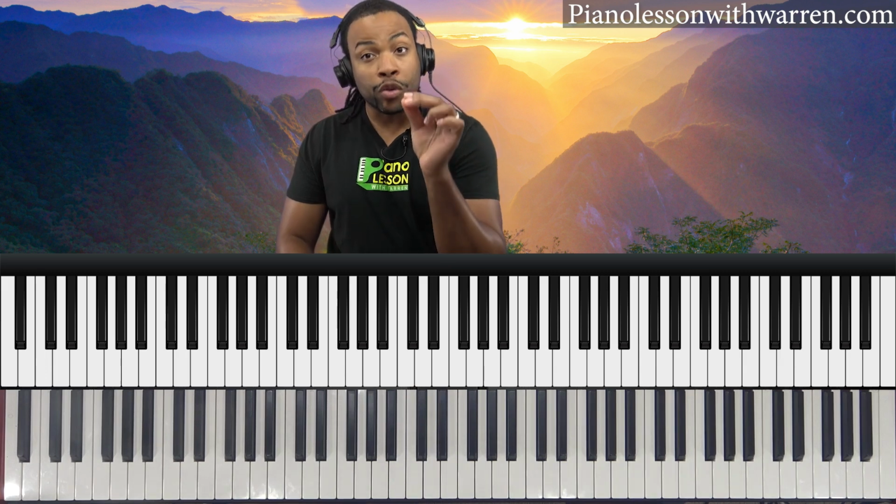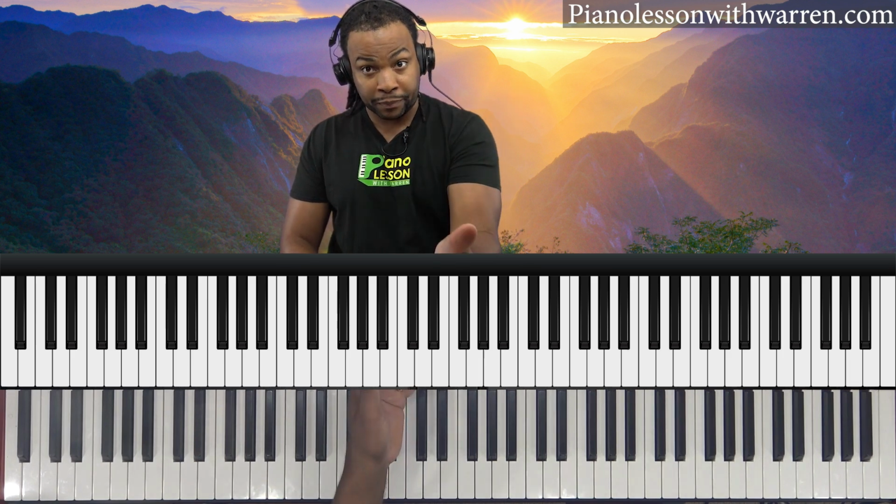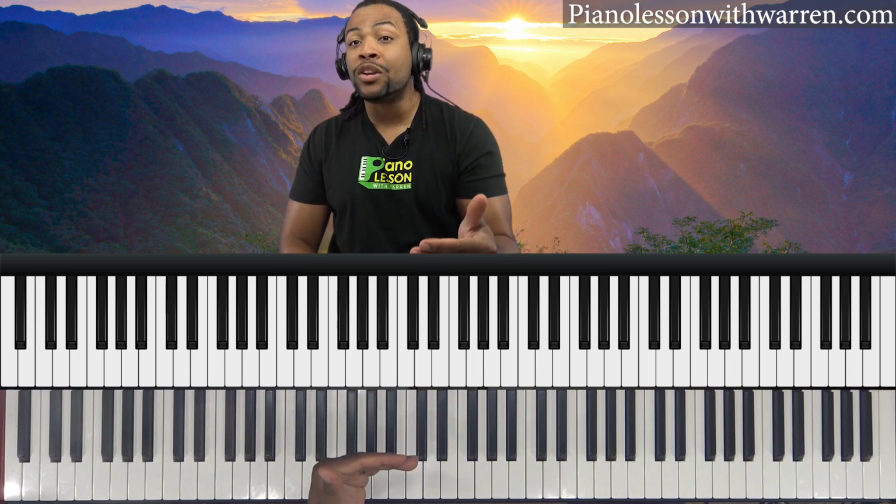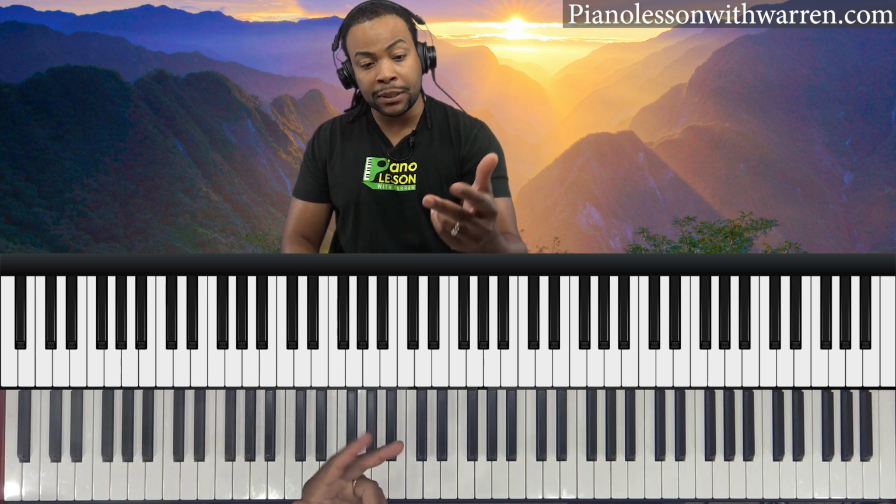So the difference between all of these different dominant 7th chords is how they resolve. That's the most important thing that tells you what's happening with the chord. So again, to review, secondary dominant passing resolves a 4th up. The chromatic dominant passing resolves a half step up. And the chords move in chromatic fashion, half steps.